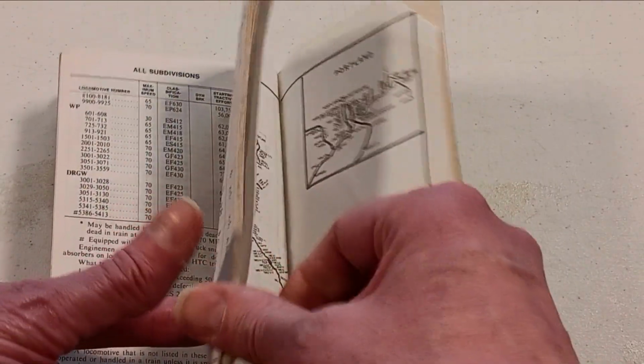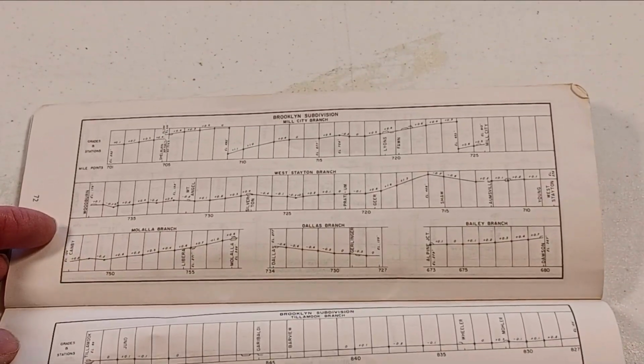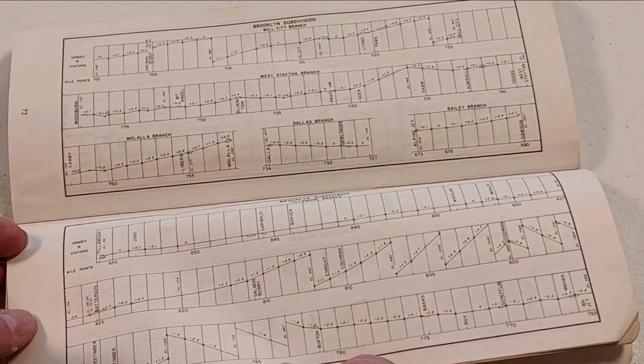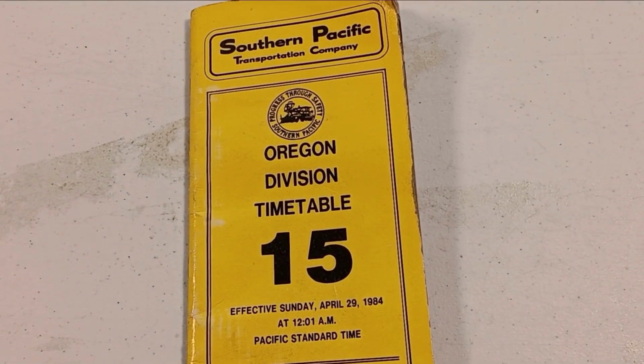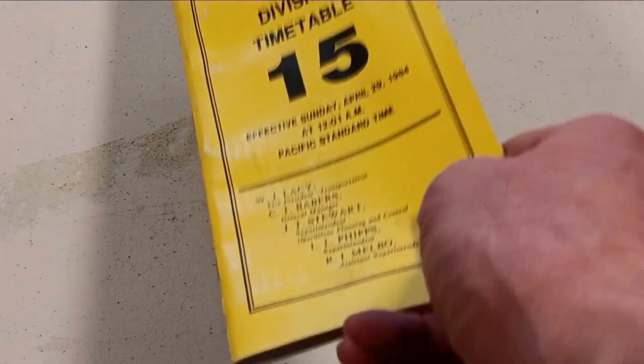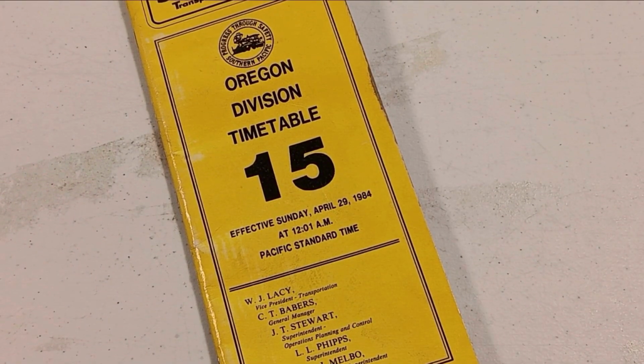Speed limits. We have a whole series in here of vertical profiles for all the different branches, and system maps. So there's a treasure trove of information. You can look at the timetables, or these special instructions will give you a pile of information.